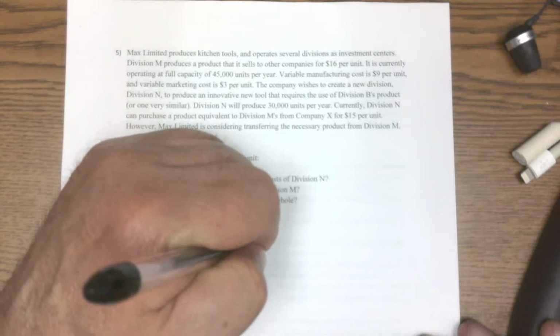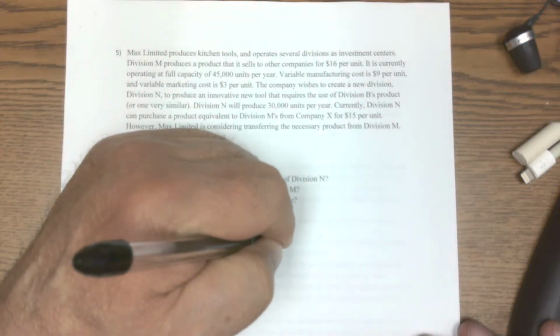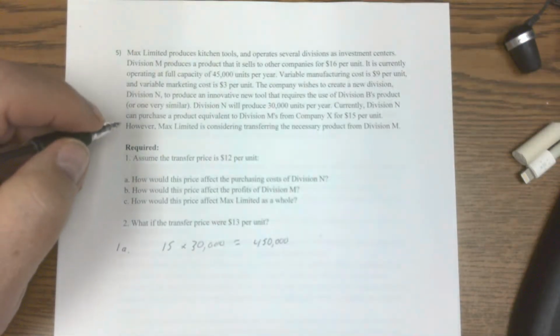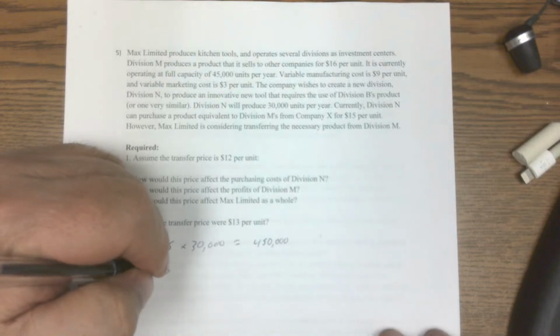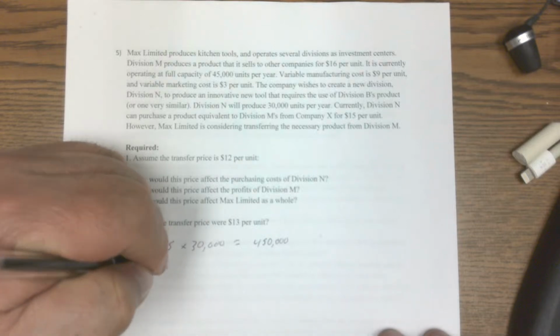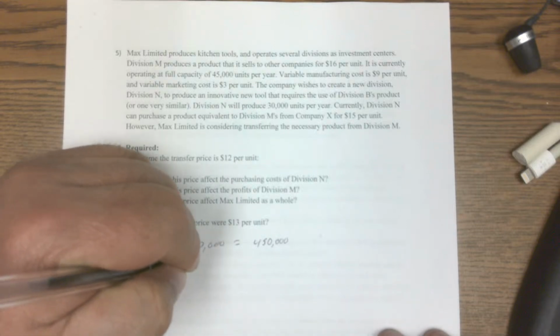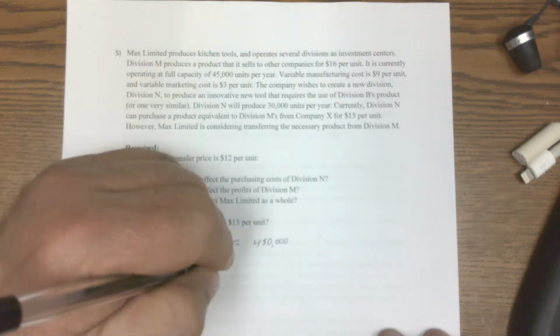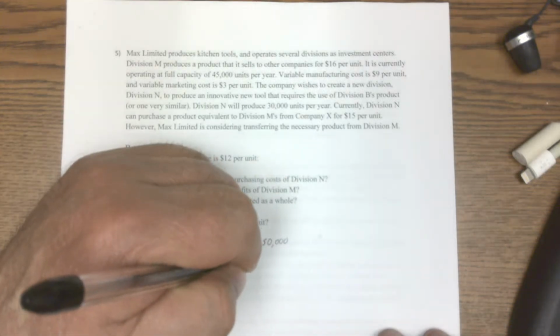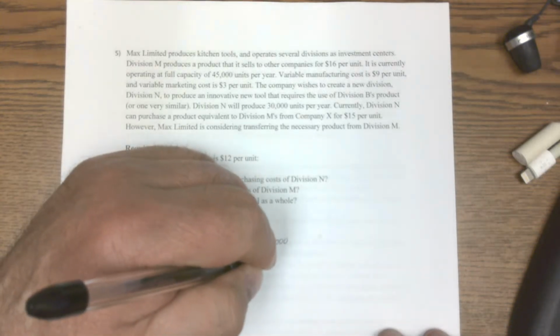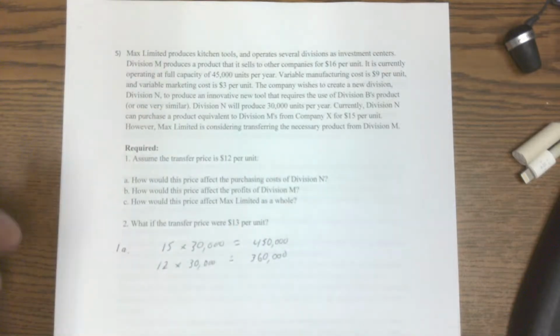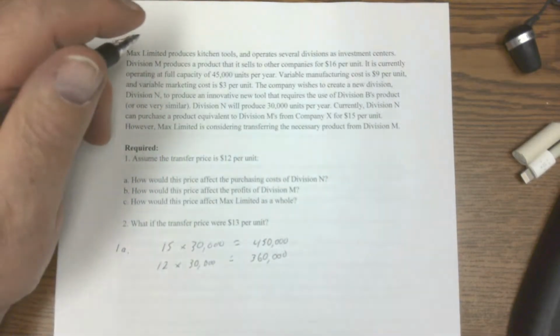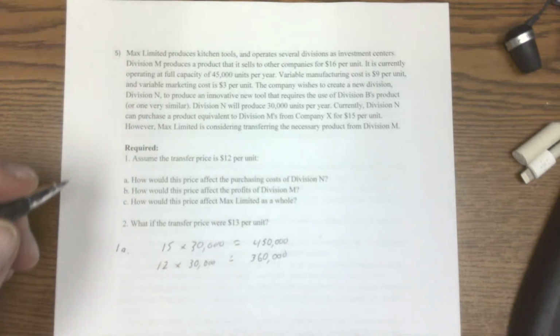And so that would be 450,000 in costs, or if they transferred it at 12 times 30,000, that would be 360,000. So basically a $90,000 subsidy by doing it that way.